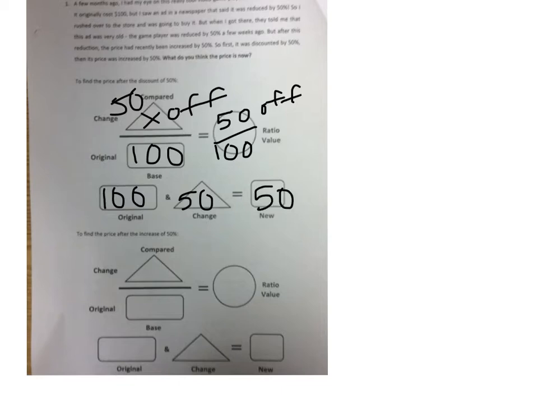Okay, so now that it was discounted, it was that way a week or two, and then they increased the price by 50%. So again, I'm going to go 50 out of 100, and this time they increased the price and went up. And we have to be careful because the original price now is not $100 anymore. Remember, it went on sale for $50. So now your original price is $50.